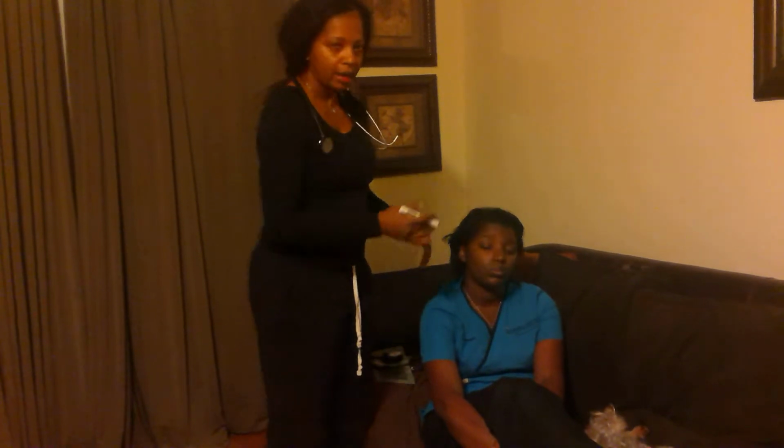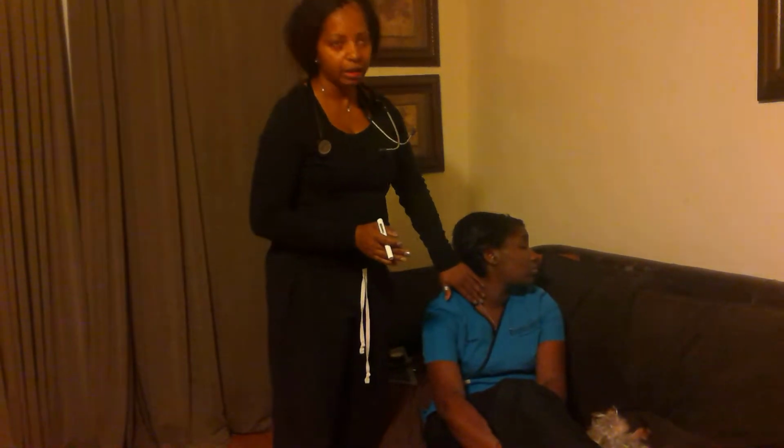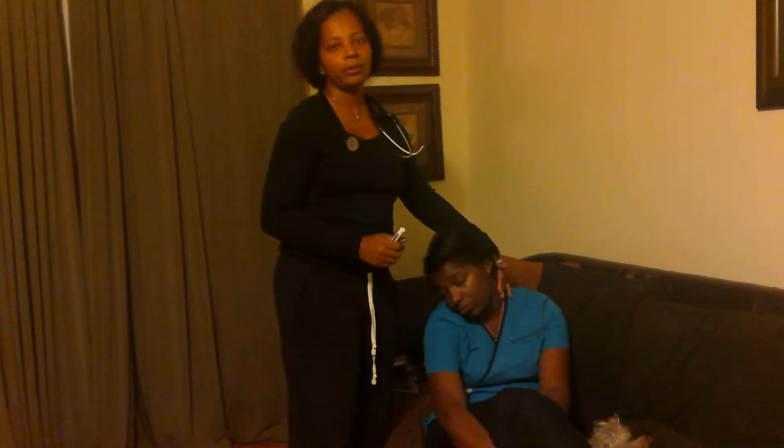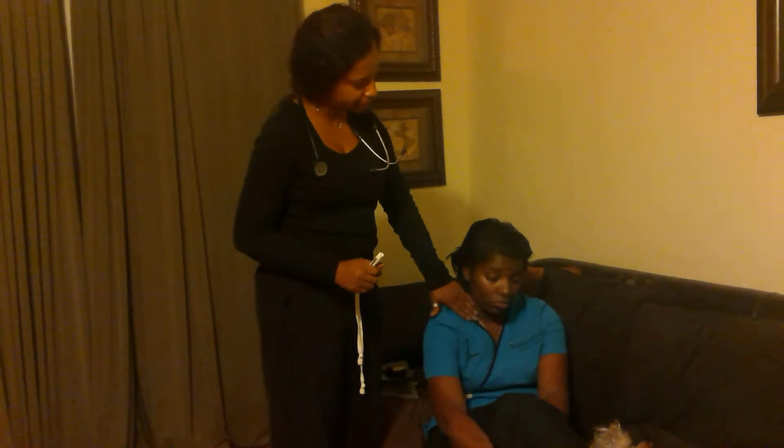Going down, I would also look at her neck. I'll look at the symmetry of the neck. Can you turn towards the left? I would check her lymph nodes. I'm checking to see if there's any swelling in her neck, any lumps, anything that would indicate that there was some type of infection going on.